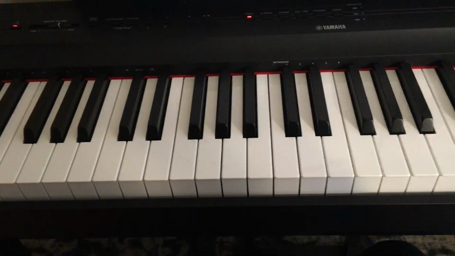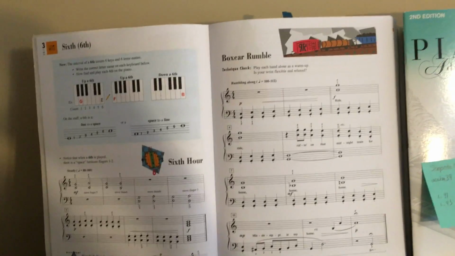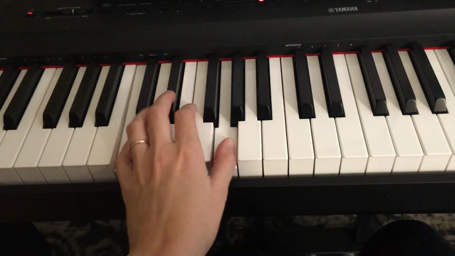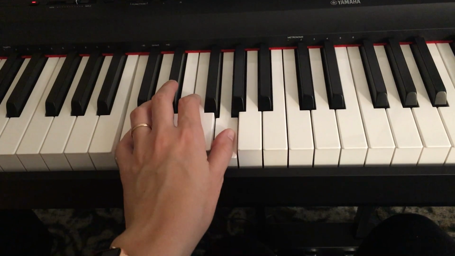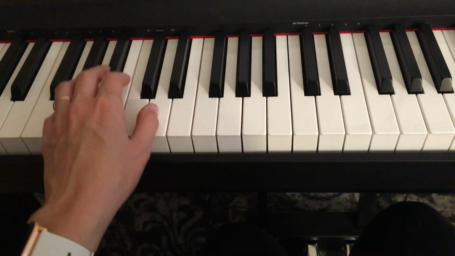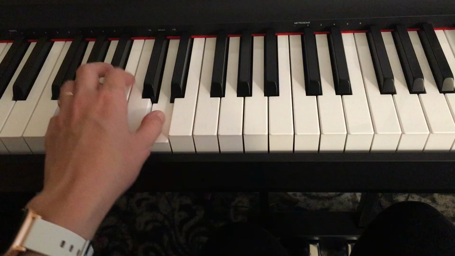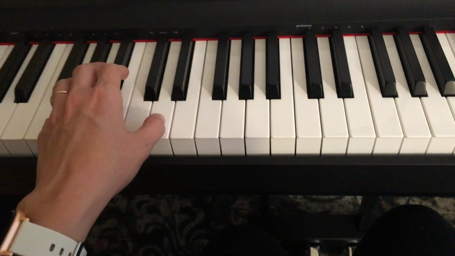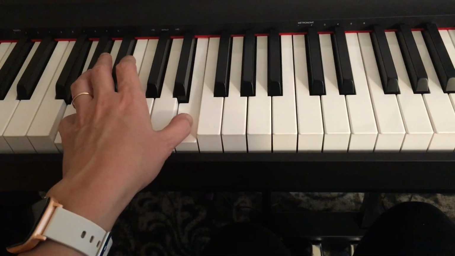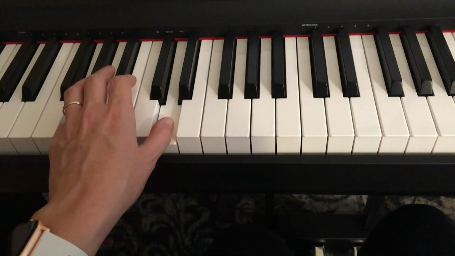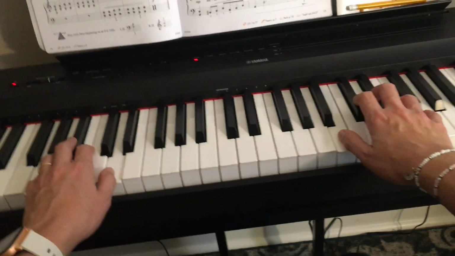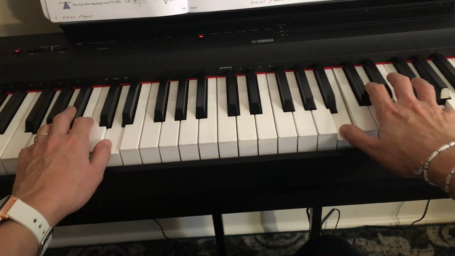And now let's talk about your Boxcar Rumble. This song is also based on these two intervals. It's a fifth, and it starts your song on the fifth. It's C and G. Well, it's actually G and D. G and D, and then G and E, G and D. So that's your starting notes. And then the right hand is going to be a little bit farther up. It starts with the B and G.